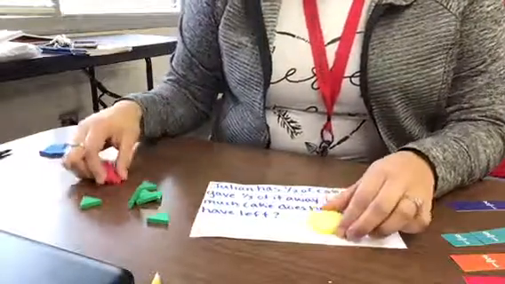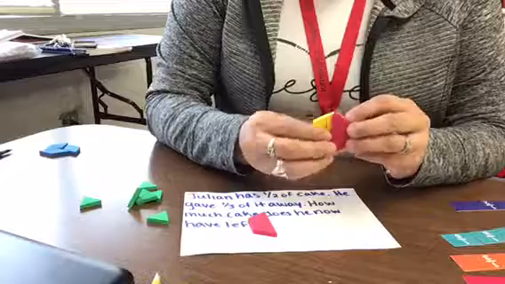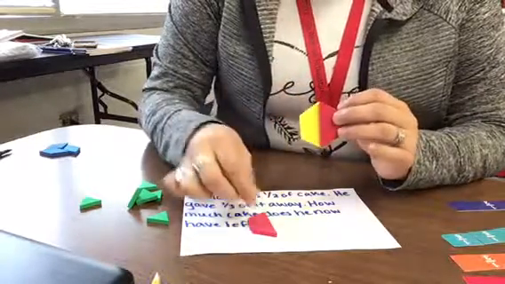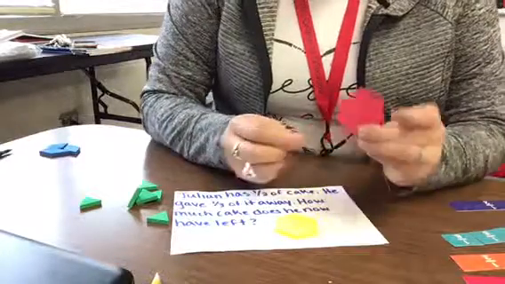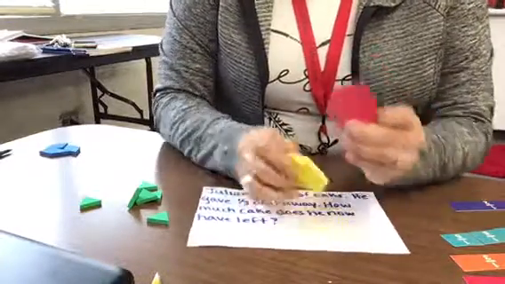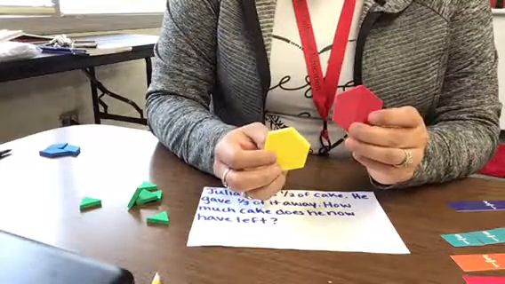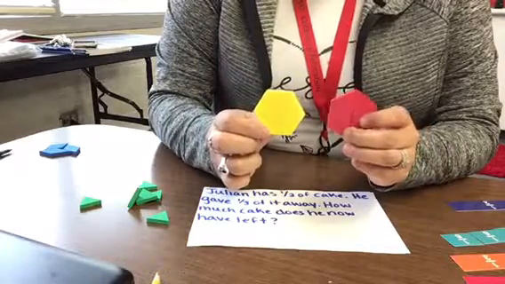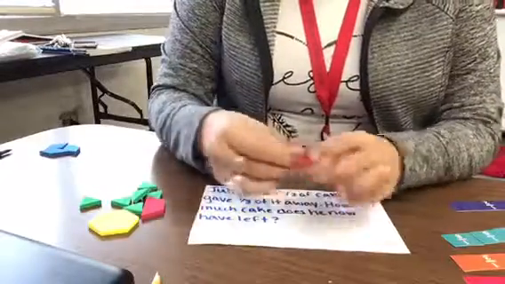So he has half of a cake. This red one will be half. Why is it going to be half? Because 2 halves equal a whole. So therefore, the 2 halves is equivalent to this one whole. So we're working with the half.